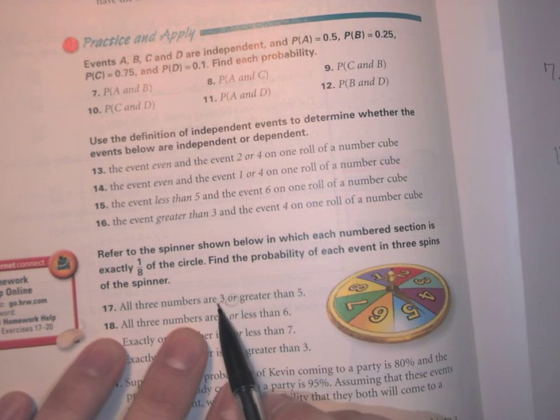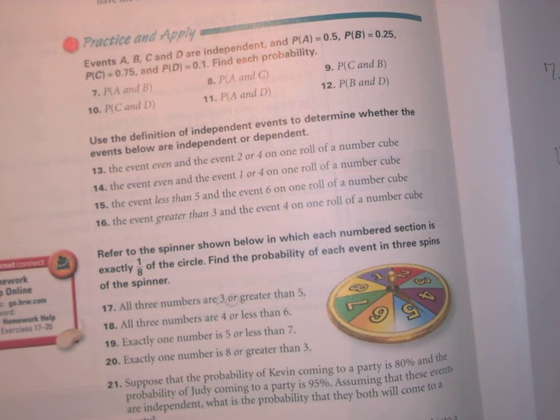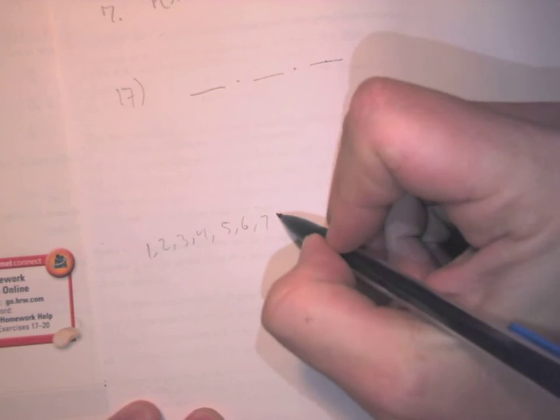Okay, so what's the probability of getting a 3 or greater than 5? And there are 8 different options. Well, out of those 8 options, we have 1, 2, 3, 4, 5, 6, 7, and 8.